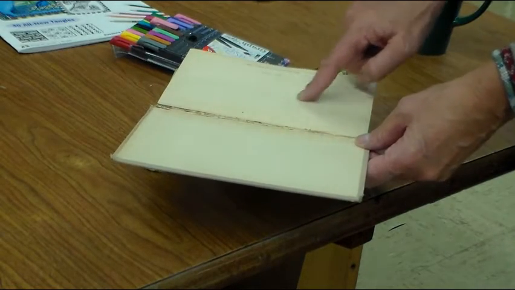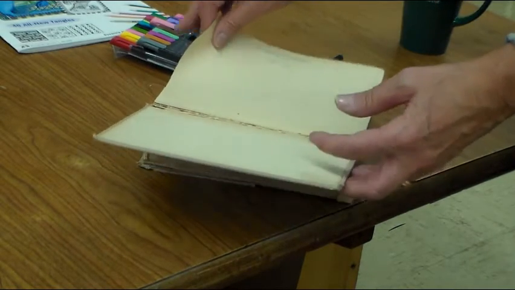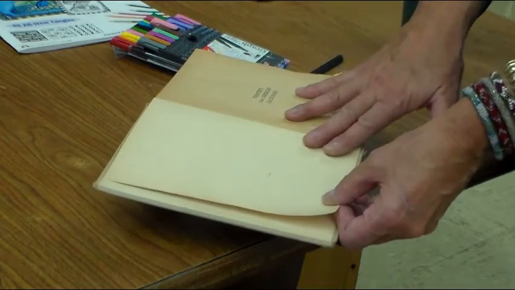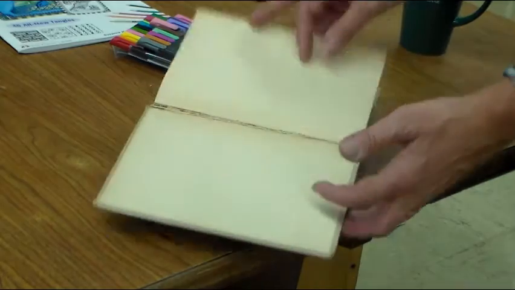If there's a little something on the page, that's okay. It might even be interesting to incorporate it into your project. If not, you can turn the page. But it needs to be in the first couple of pages.